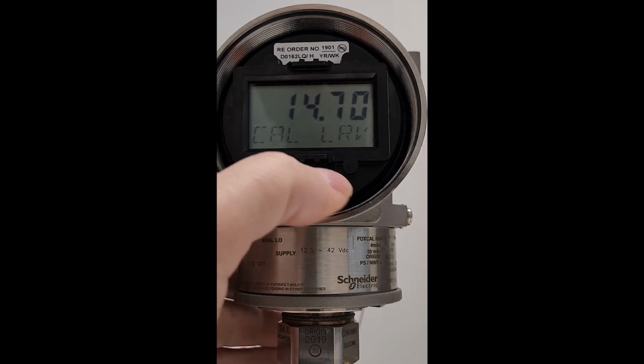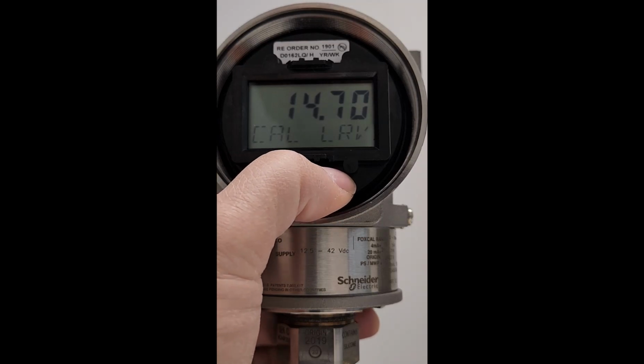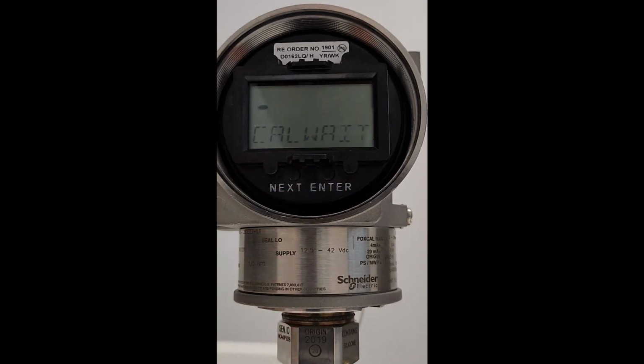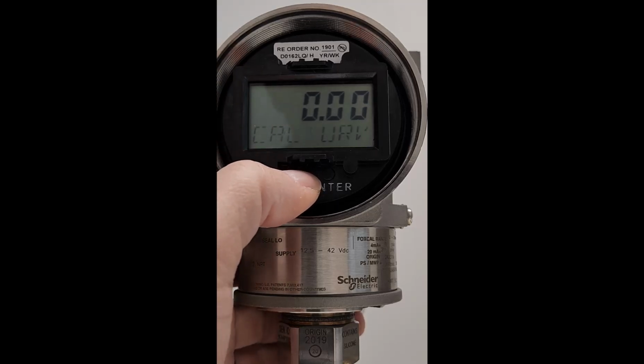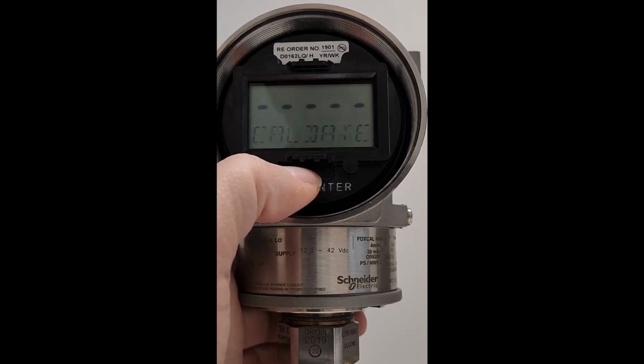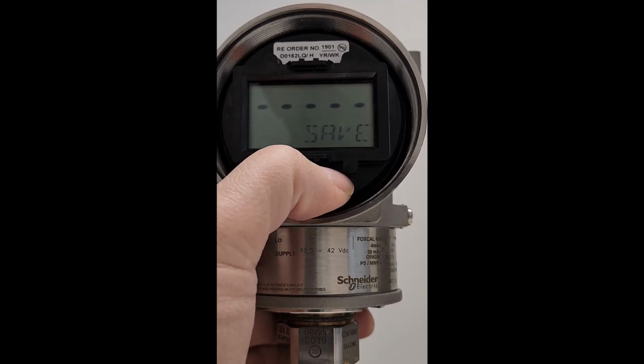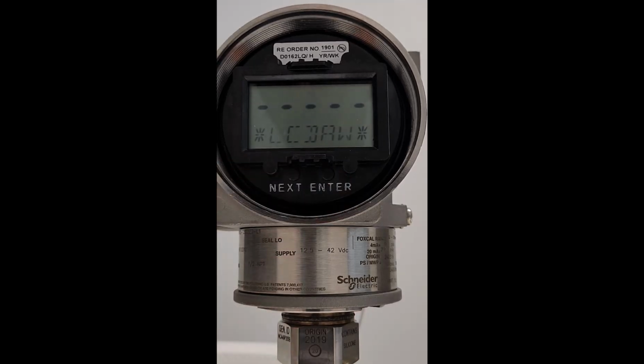At this point, press enter. You'll see cal wait with a progress bar. When the calibration is finished, you will see LRV done, indication of 0. Press next repeatedly until you see save, and when you see save, press enter, and the transmitter will come up indicating 0.